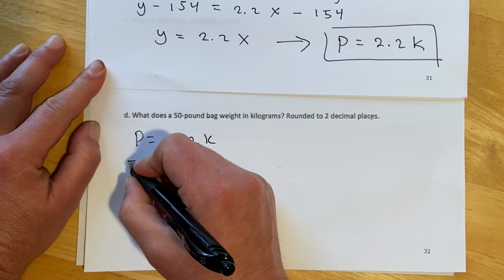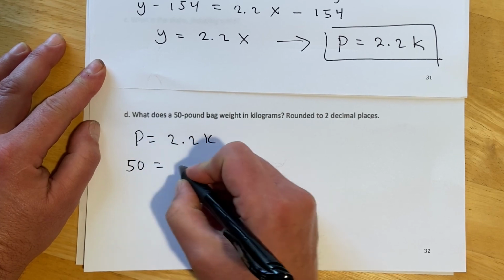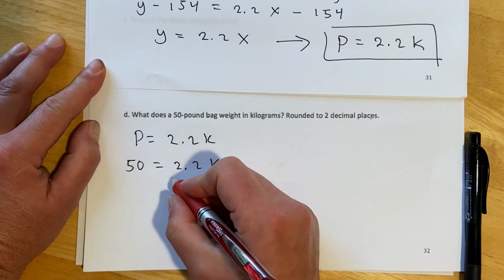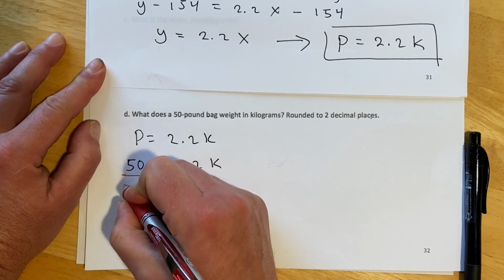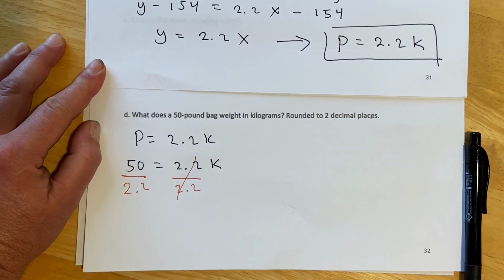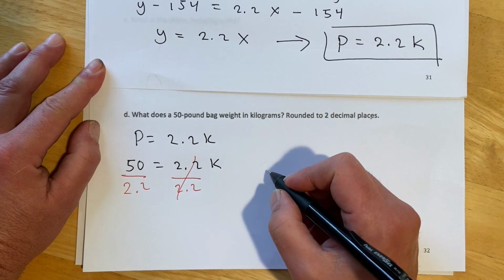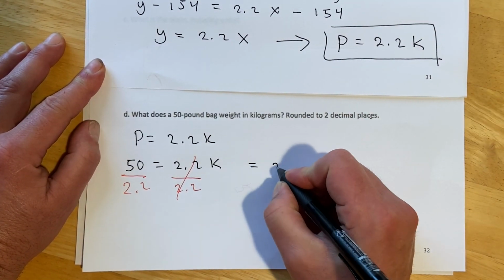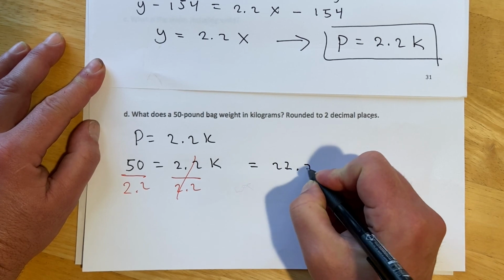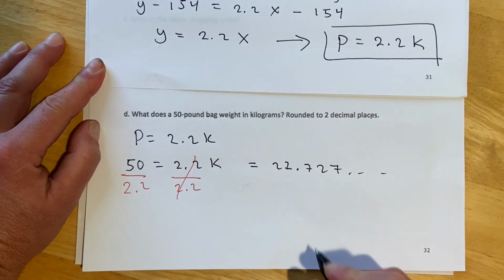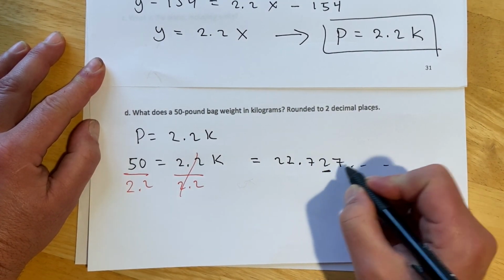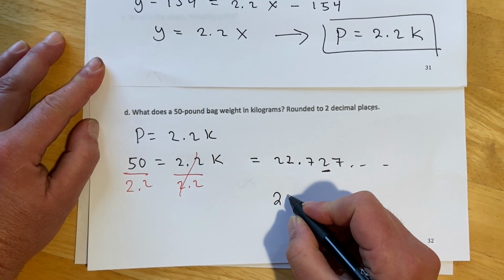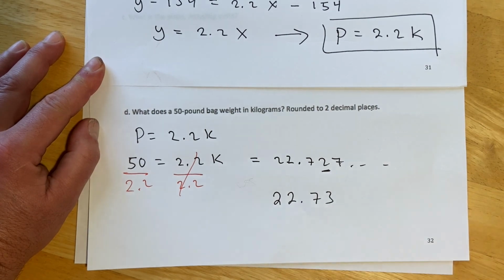So the pounds are 50, 2.2 K, and then divide over the 2.2, and then that's going to get us our mass in kilograms. So that came out to 22.727, and it kept going from there. So rounding to 2 decimal places, so that 7 would round the 2 up to a 3. So it should be 22.73 kilograms.